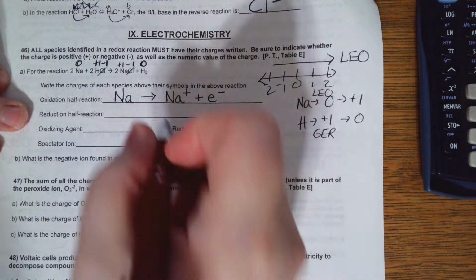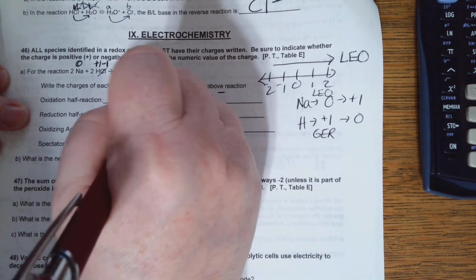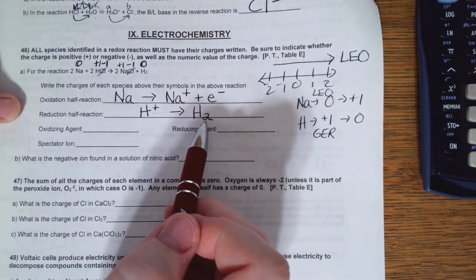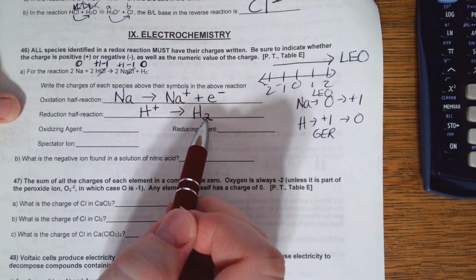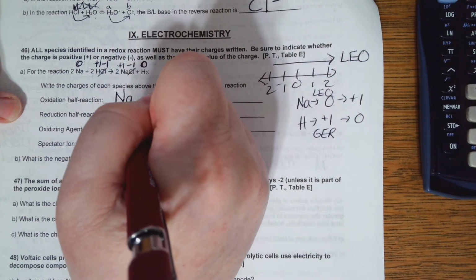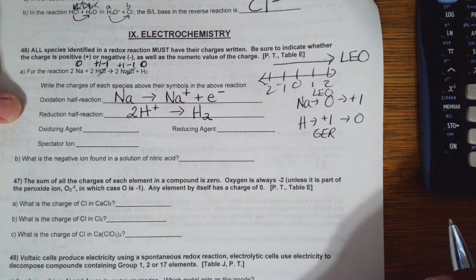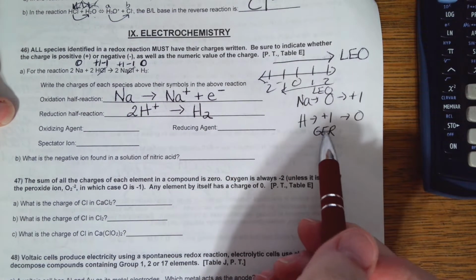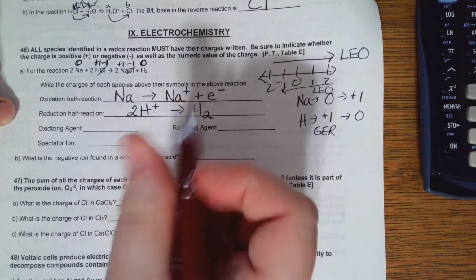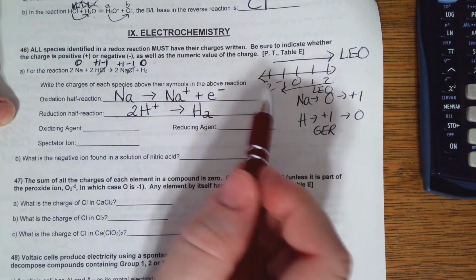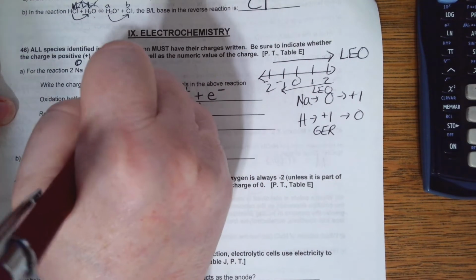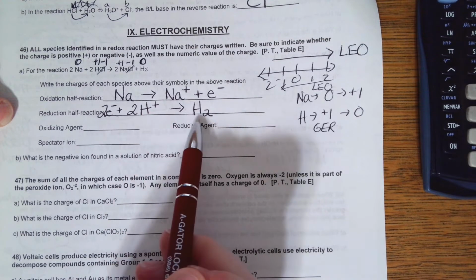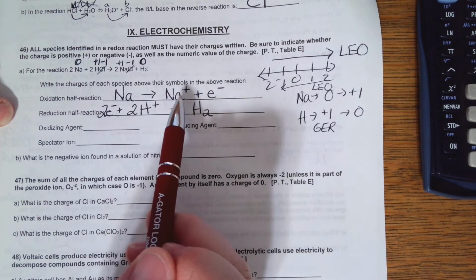Now for the reduction, we go from H plus to H2. Now here's what I want you to notice. You see how this is H2? So I have to have two H's here, right? I don't want to mess it up, okay? Now it's Ger, which goes backward on the number line this way, so when I gain electrons, they go on this side. So how many electrons? Well, each hydrogen gained 1, but I have 2 hydrogens, so that's 2 electrons. So I have 2 negatives, 2 positives, that's 0, 0 on this side, 0 on this side, 1 positive, 1 negative.